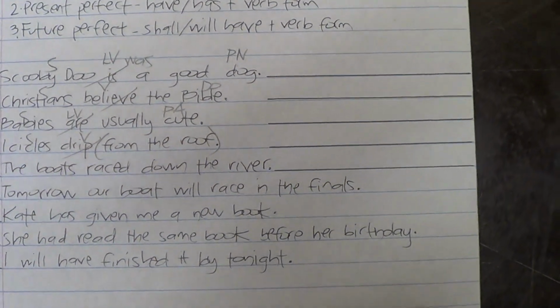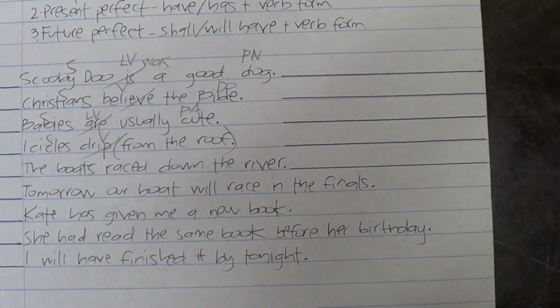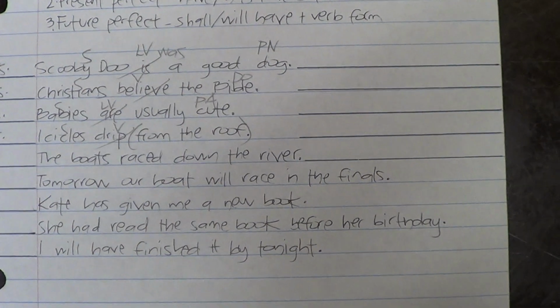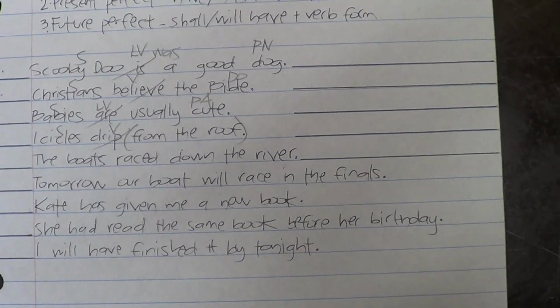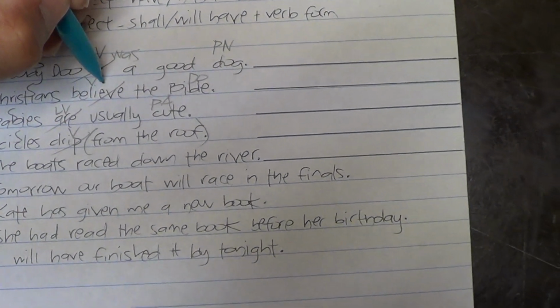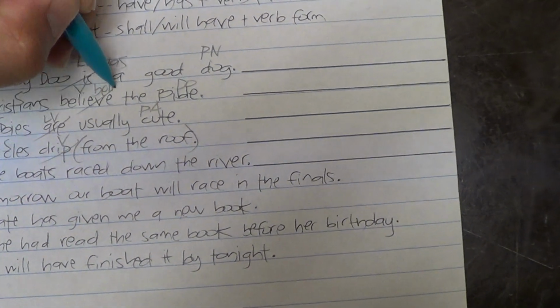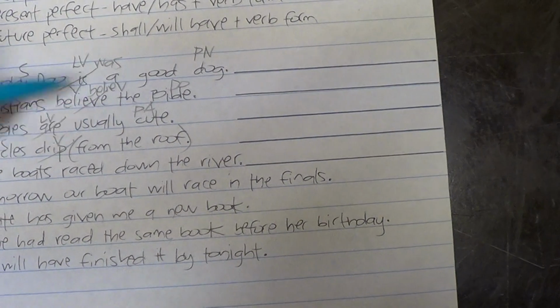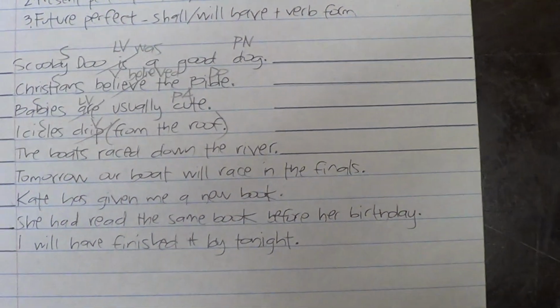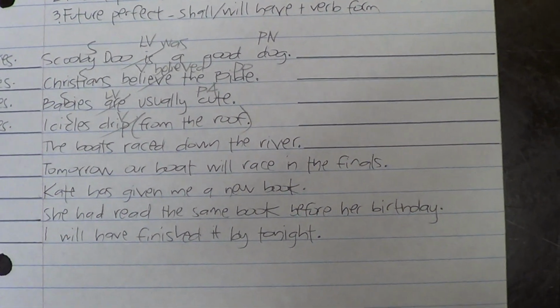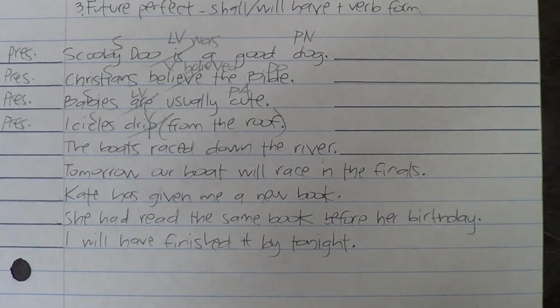What about believe? All right, so Christians believe the Bible. We want to make that past tense. How would we do that? Hopefully you're saying all we have to do is add a D. Well, technically we drop that E and we add ED. Christians believed the Bible. All right, we go to the next sentence.